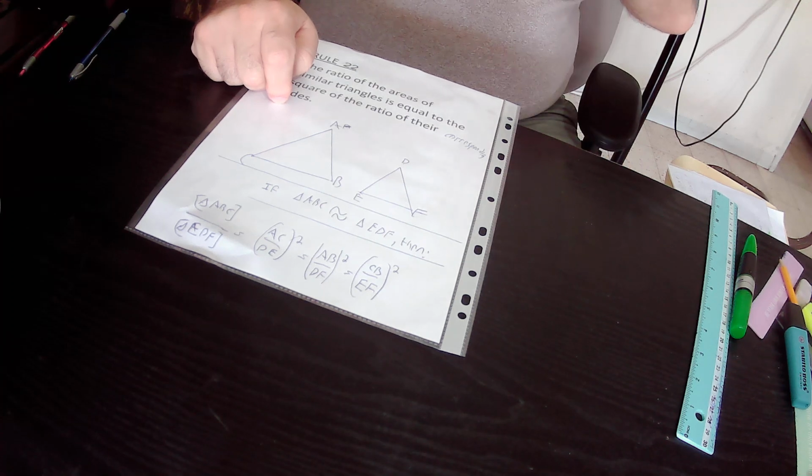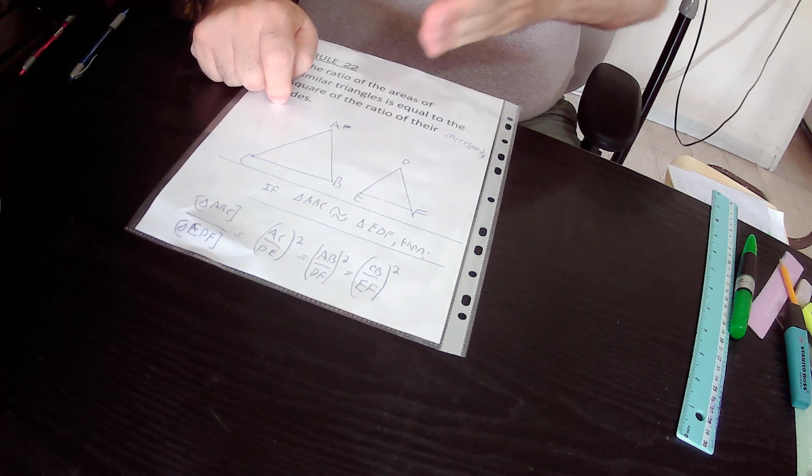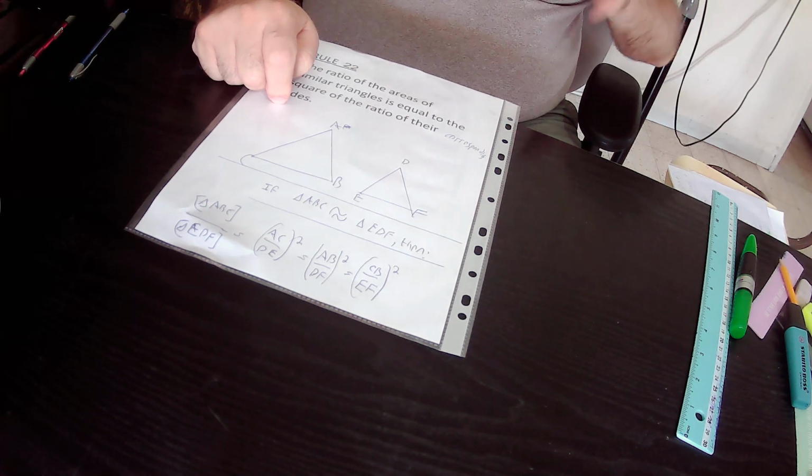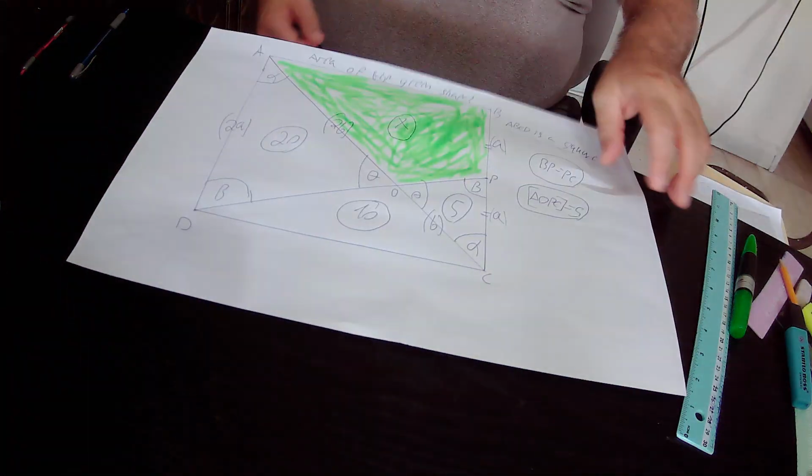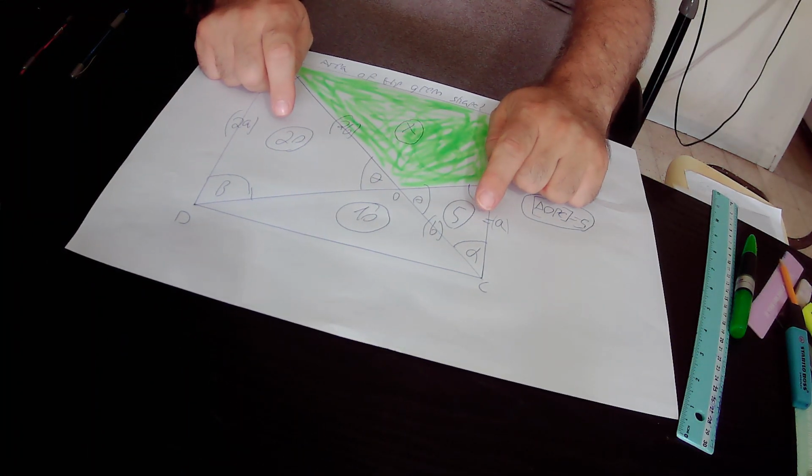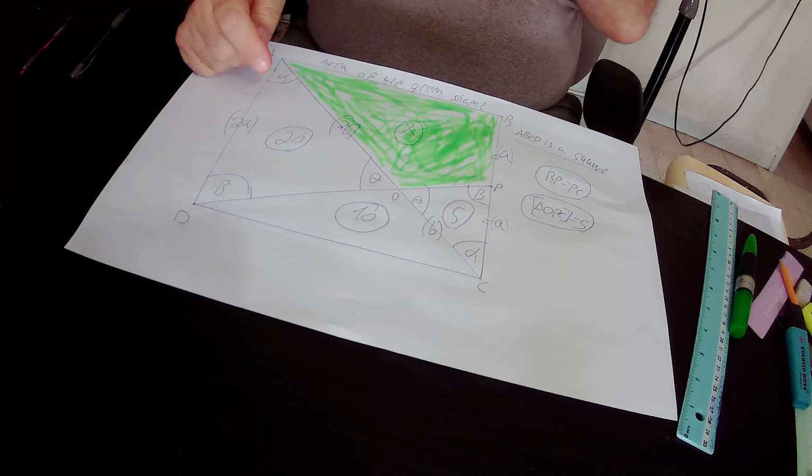So in total, according to rule 22, the ratio between the areas of two similar triangles is equal to the square of the ratio of their corresponding sides. So we can implement rule 22 in our drawing. When we look in our drawing, we have those two triangles that are similar to each other.